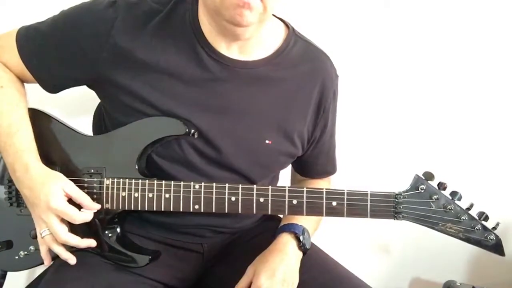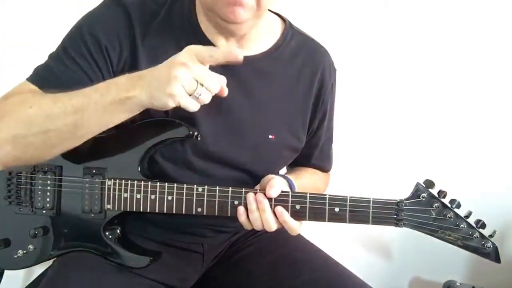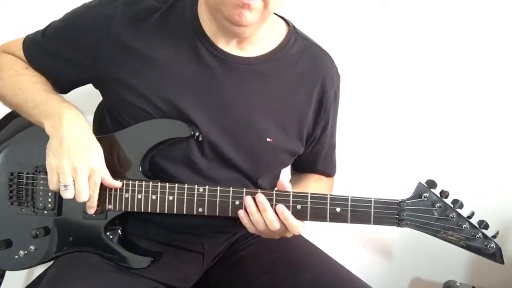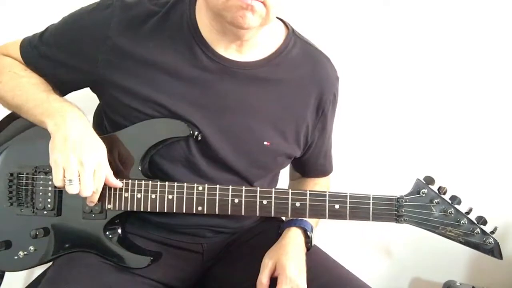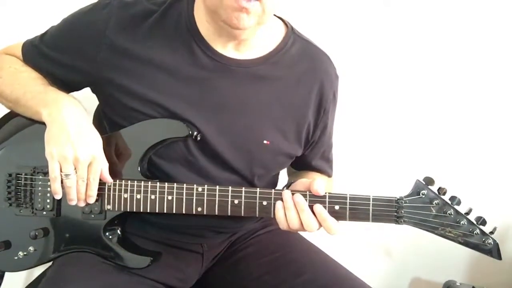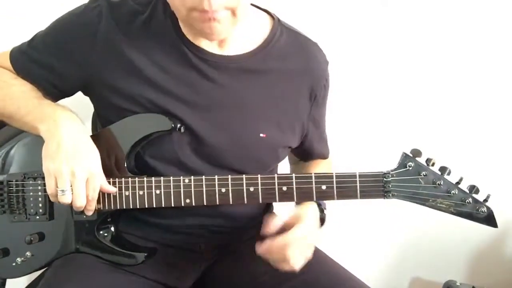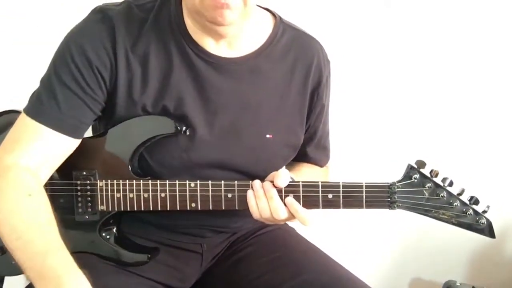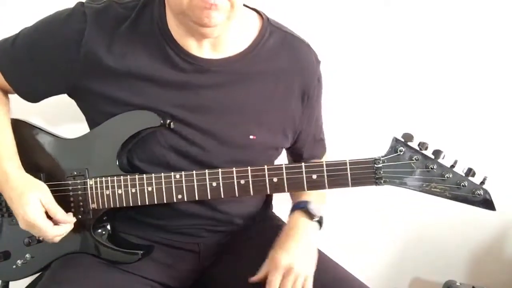like this, with the pick. This is the open string. If you don't have a pick, you can use your index finger like this, and you can pluck it like this. But try to avoid the sound of the other strings. Okay, let's say you have a pick. I'll try without the pick when I try with the other guitar.